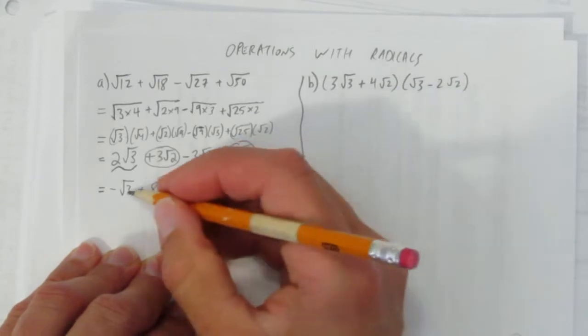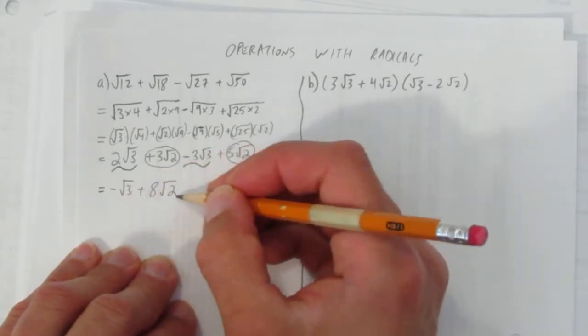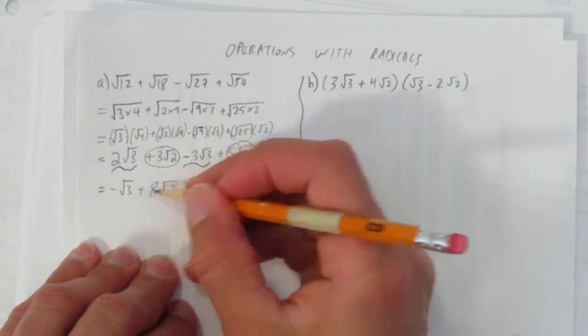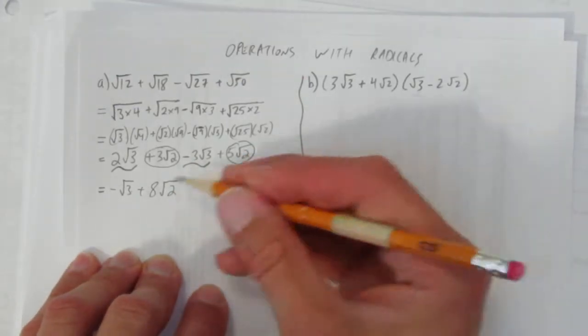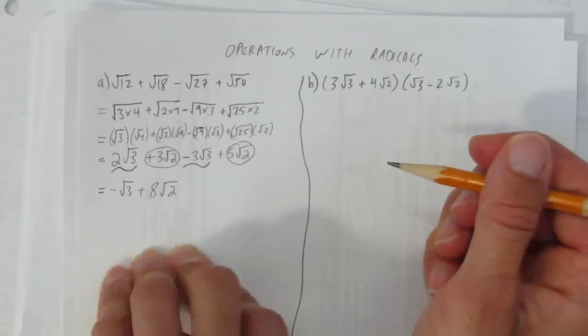And we're done. Can you add a root 3 to a root 2? Nope. This is as simplified as possible. And more importantly, it's an exact answer. There was no rounding. That's operations with radicals.